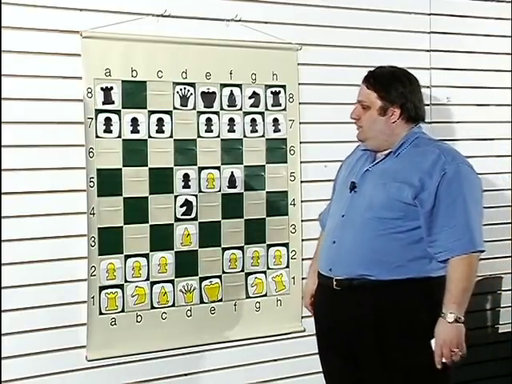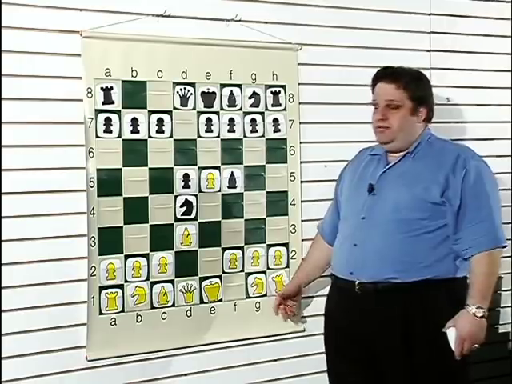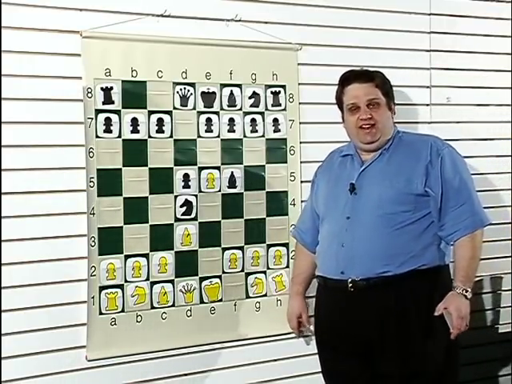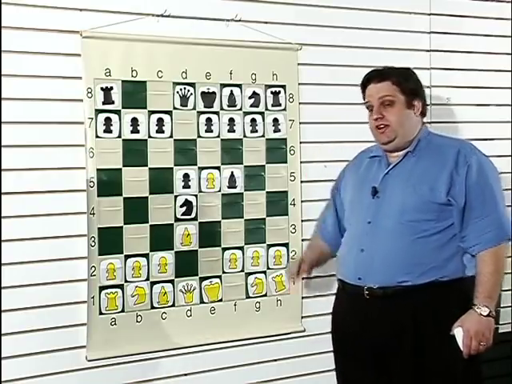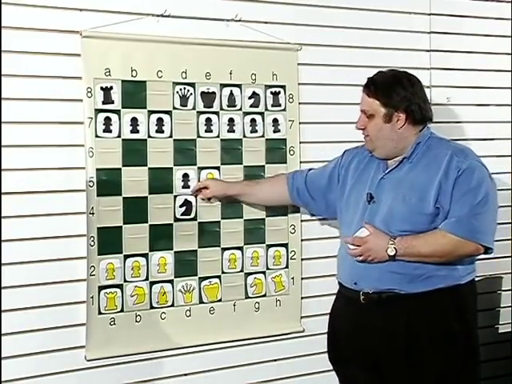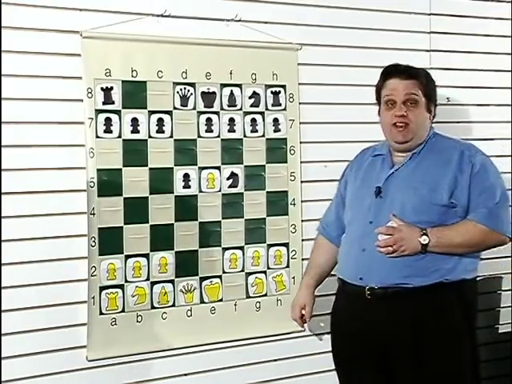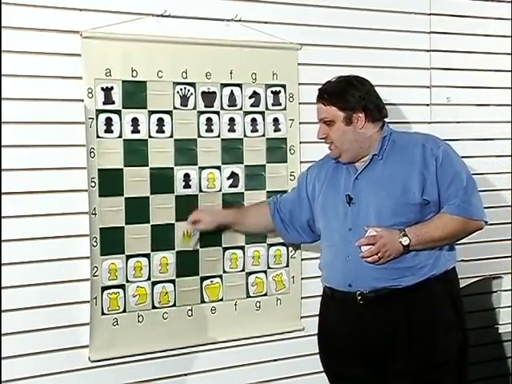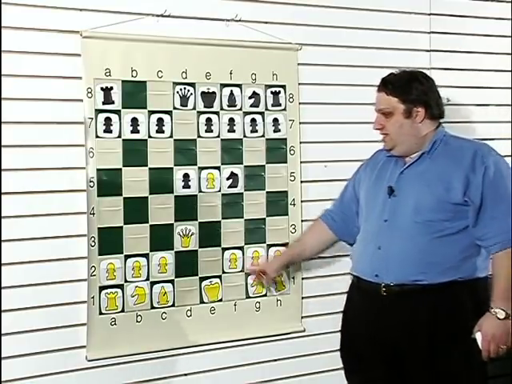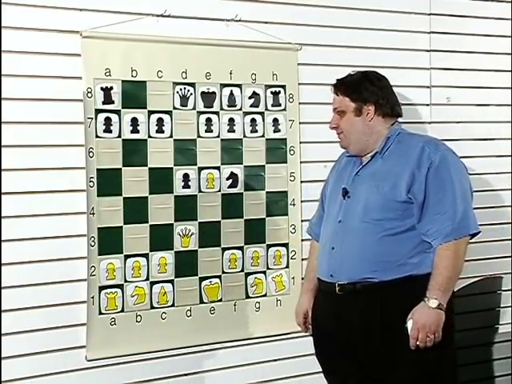Now in this position, my friend and I assumed black was simply a safe pawn ahead. But there's always tactics in chess, and you always have to be on the lookout. In this position, white tried bishop takes f5, knight takes f5, and now the very cunning move, queen to d3. What is the queen attacking? Yes, it's attacking the knight on f5.